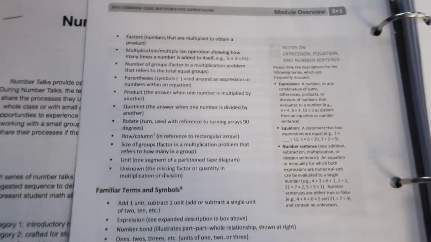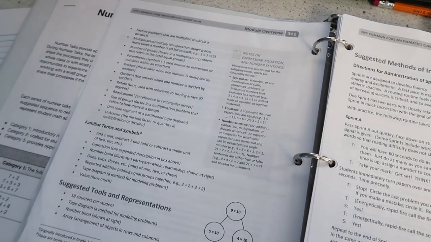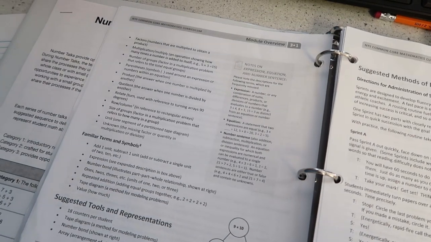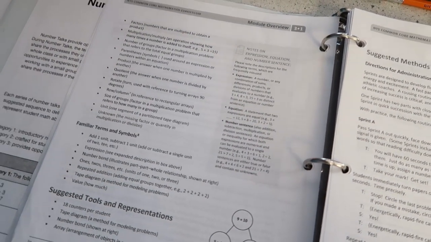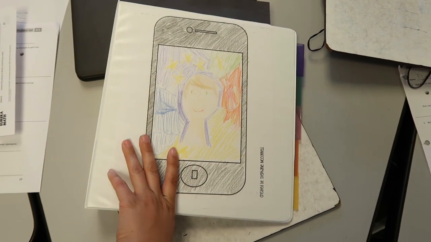So again, this is going over all of the things they'll need in the whole module, and this is how thick the module is. If we need to, we will do more terms later, but I just tried to pick out the ones that I saw that they were struggling with or that I knew would be brand new to them. Okay, then I want to share with you guys their Avid binders really quick because we just put something in them today.